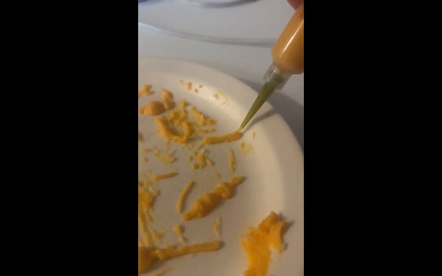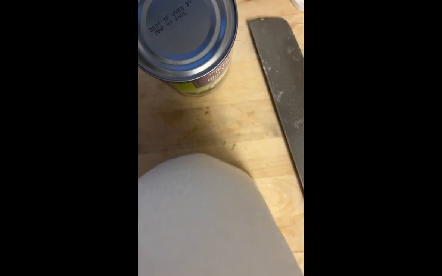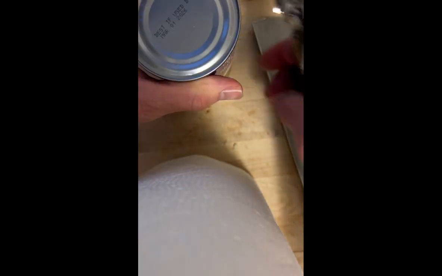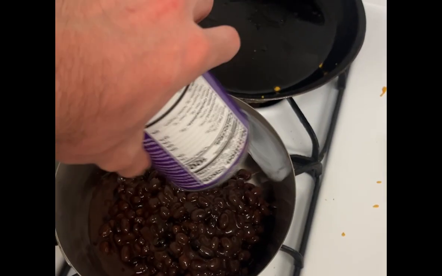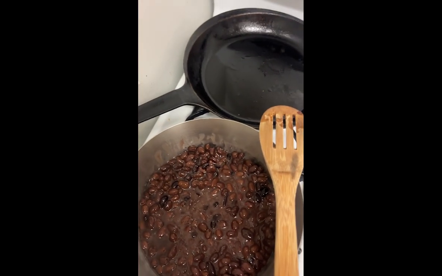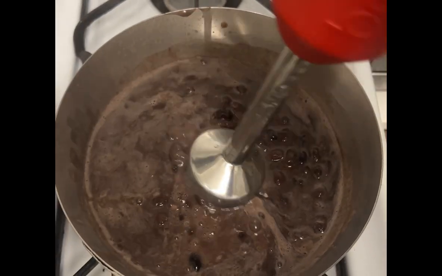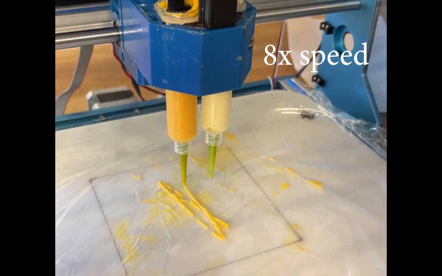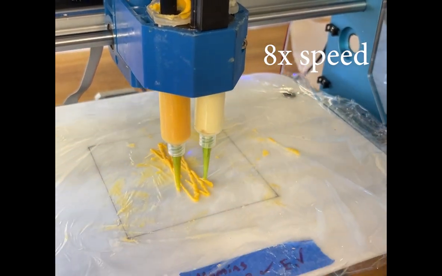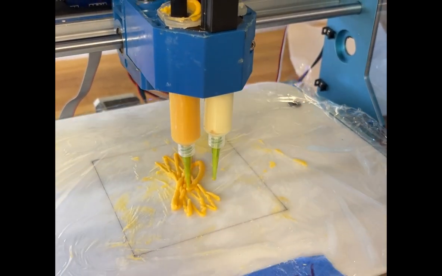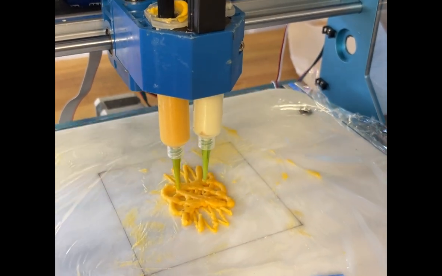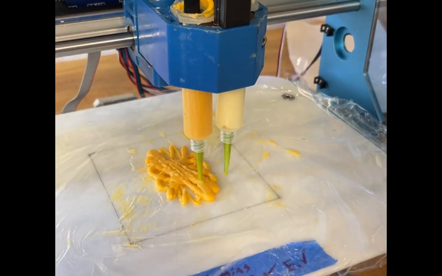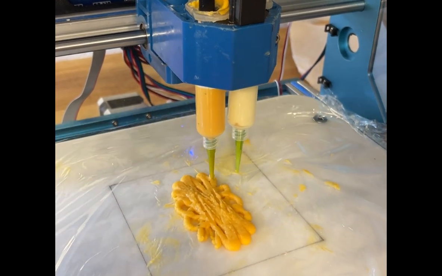For the beans, we used a can of beans, poured it out, added extra water and pork fat. Once it came to a boil, we then used the emulsion blender as well to have a smooth, thin consistency out of the syringe. Some lessons learned relating to food printing are for cooking, make sure you add a fat or a butter and use a blender to get the right consistency. You want good viscosity and to avoid chunks in your material.